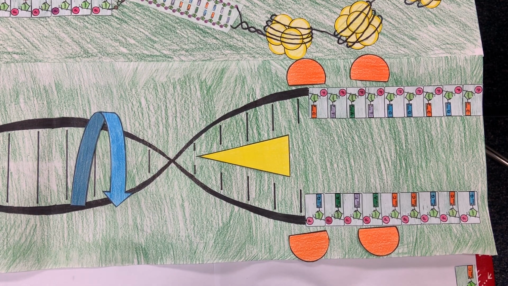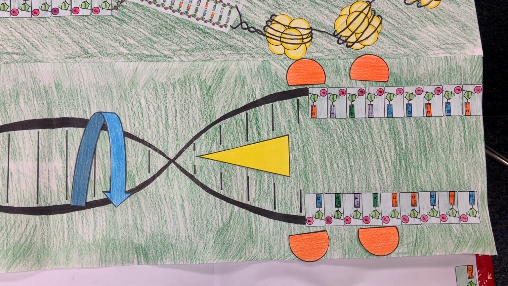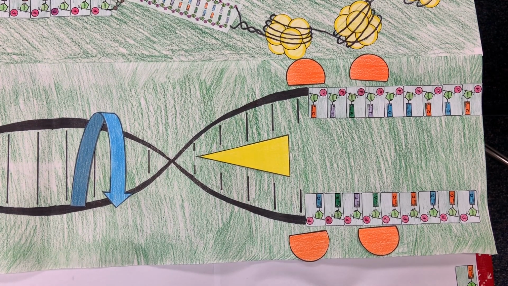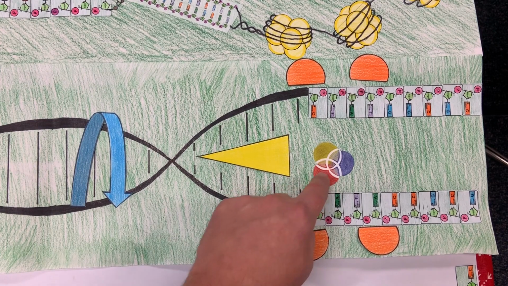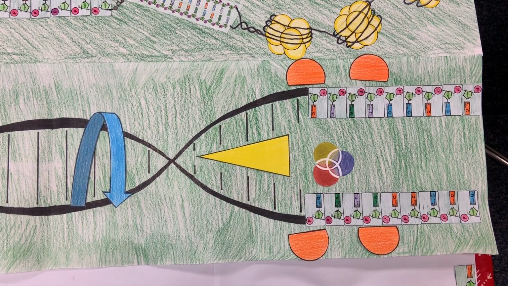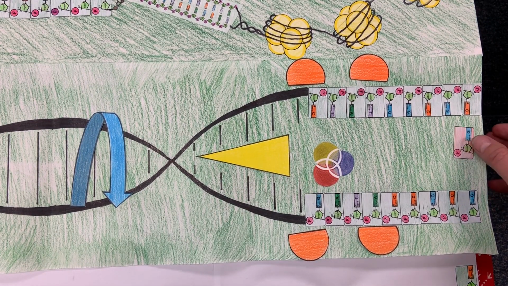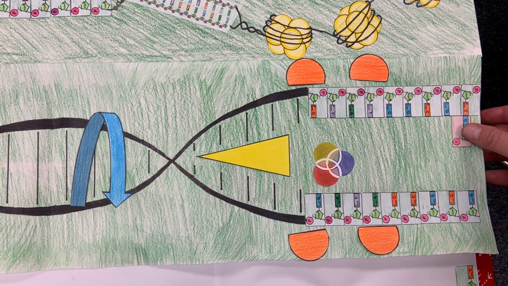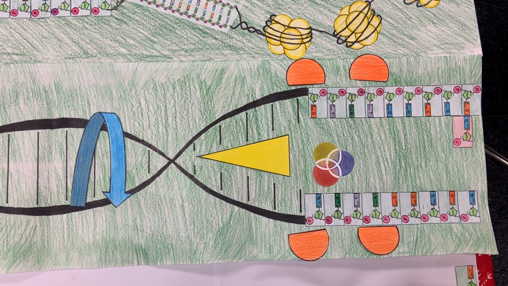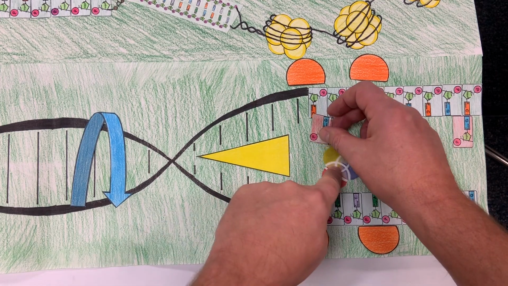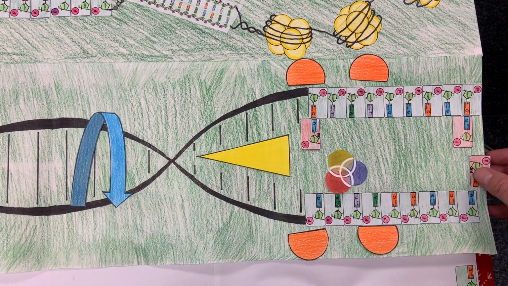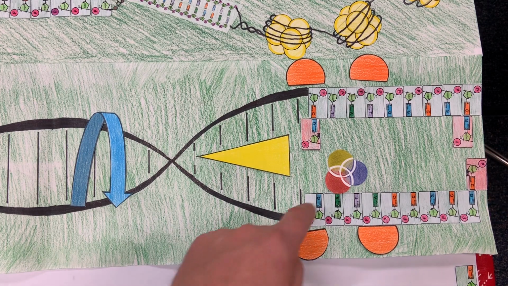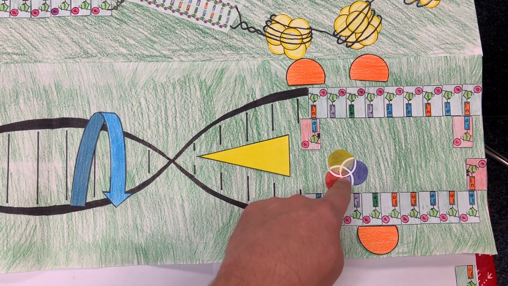Step 2 is elongation. So this is where it gets a little bit challenging. You have RNA primase. I did it here with primary colors. So here's your RNA primase. RNA primase puts down RNA primer. So it's not DNA, it's actually RNA. It puts down RNA primer, so it will have to get replaced in a later step. But for right now, RNA primase puts down RNA primer.